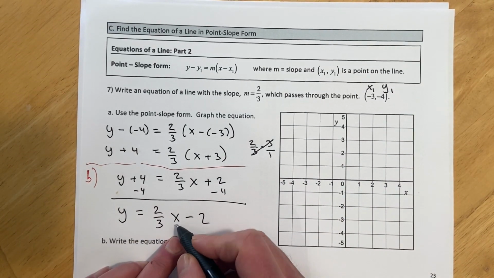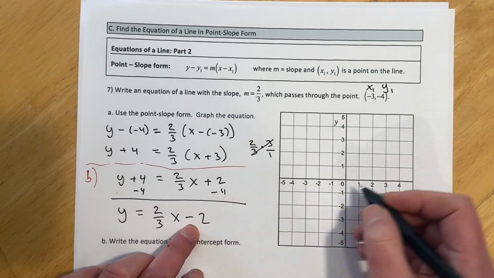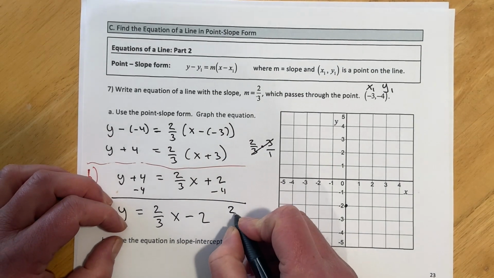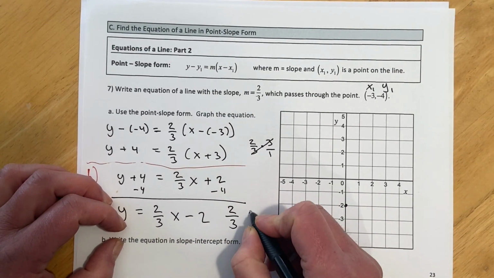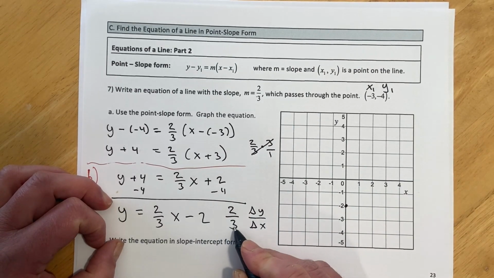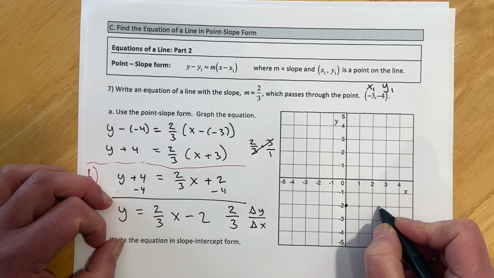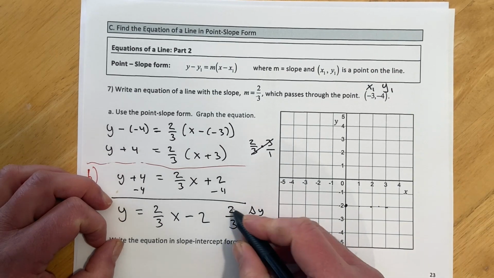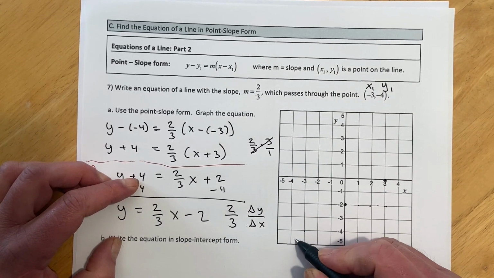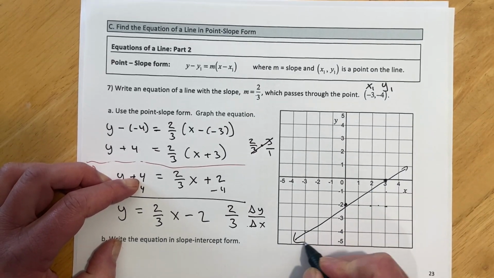In terms of graphing, there's lots of ways we could graph it. I'm just going to come to this equation right here. We would be starting at -2, right? Because that's our y-intercept. And then remember 2/3, this is our change in y over our change in x. So this one's increasing, has a positive slope. I'm gonna run 1, 2, 3 on x, and then up 1, 2 on y. And then that will make my line.